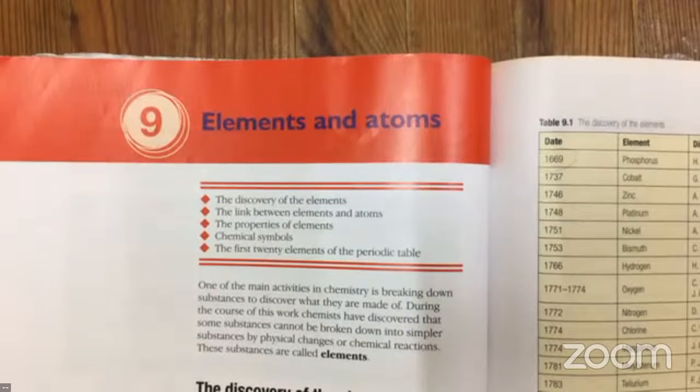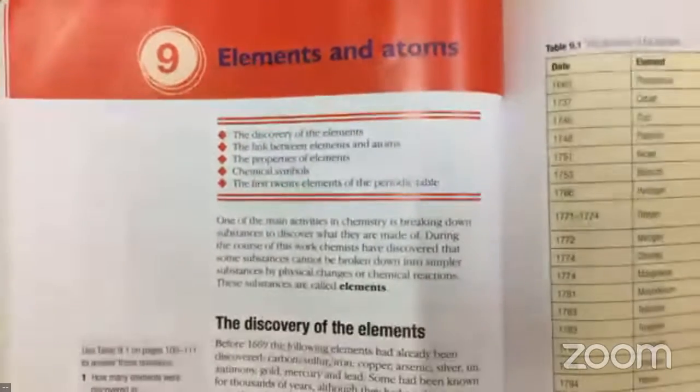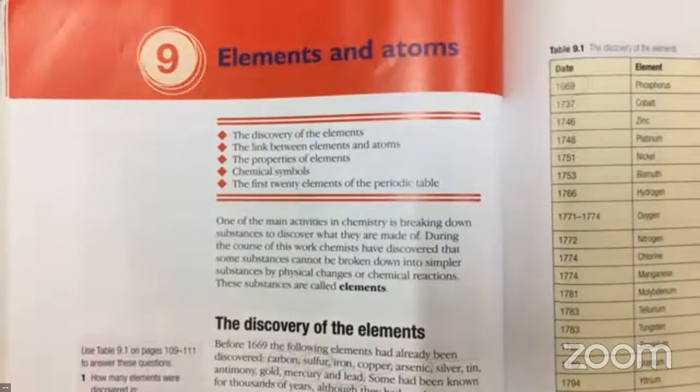So we should do a brief introduction of these elements and atoms.